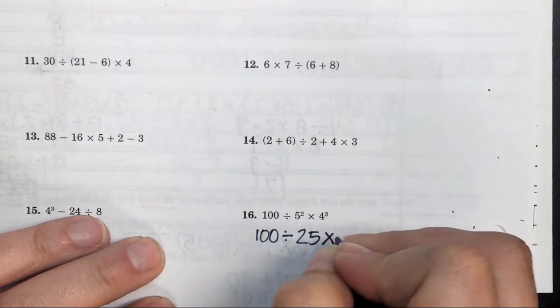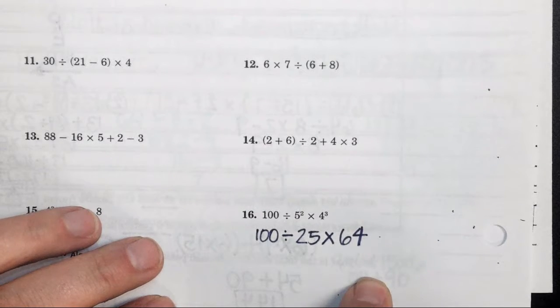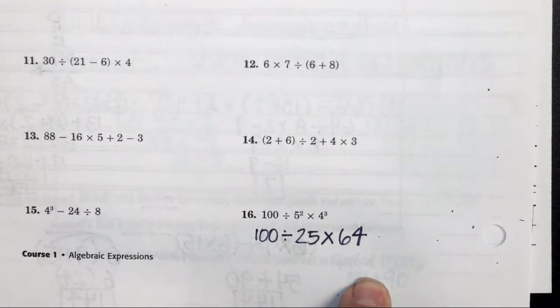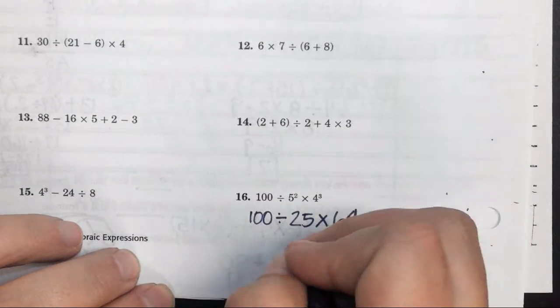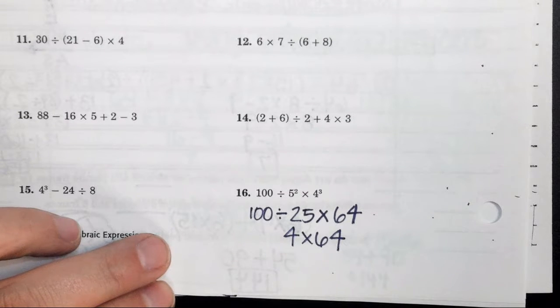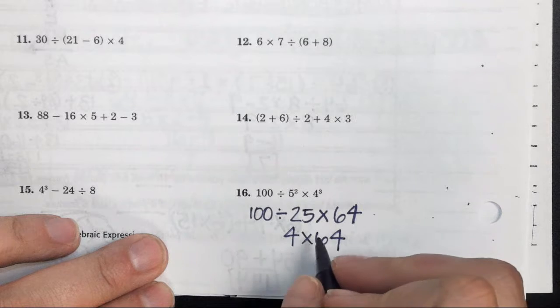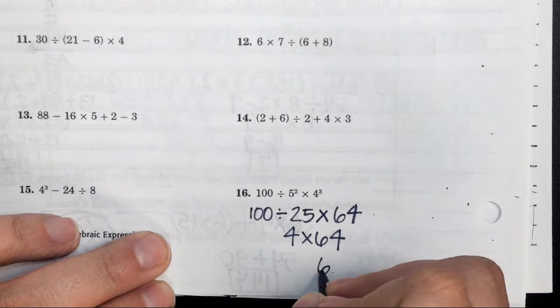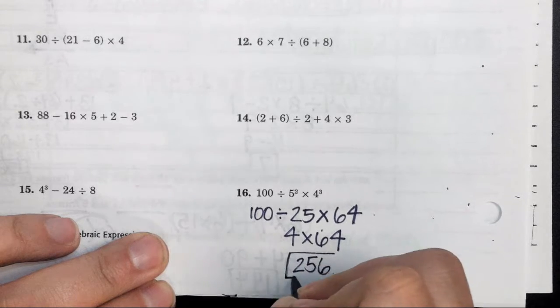25 times 64. Now, what am I going to solve first? You're going to solve your division, because I'm getting to division first, left to right. Okay, so 100 divided by 25 is 4 times 64. And what would that give us? 1,600. Not quite. 4 times 4 is 16. Carry the 1, 25.